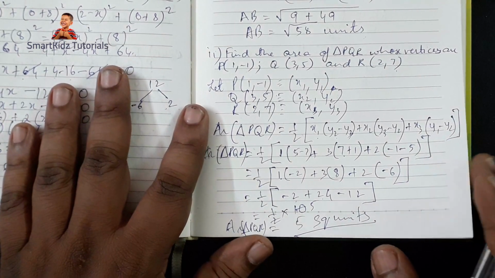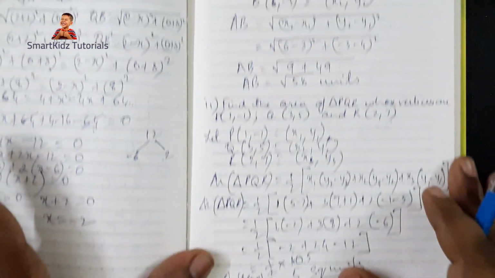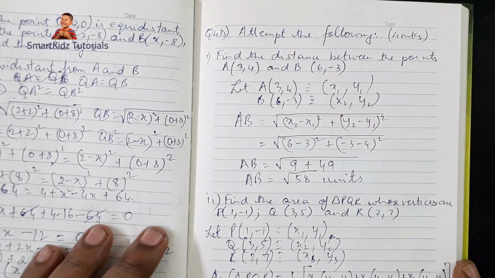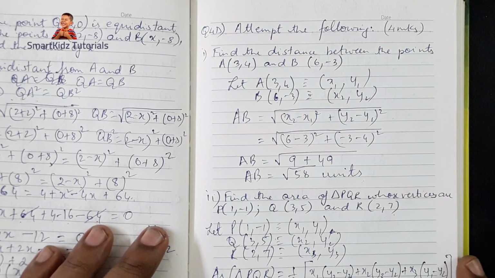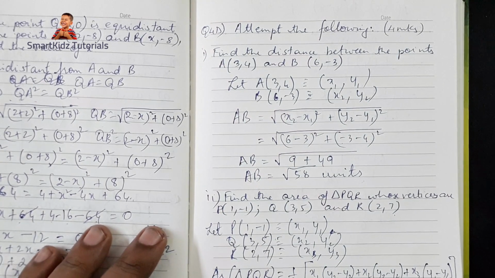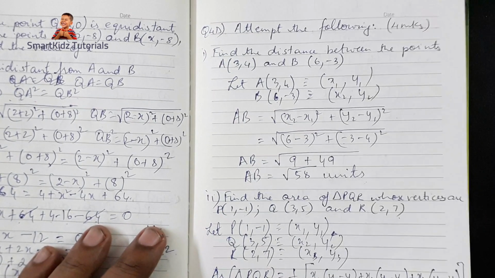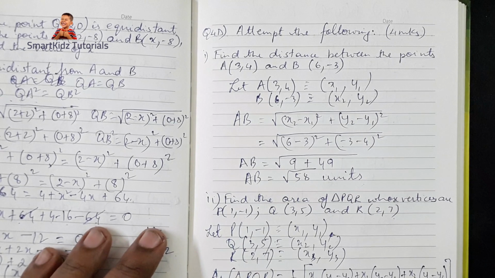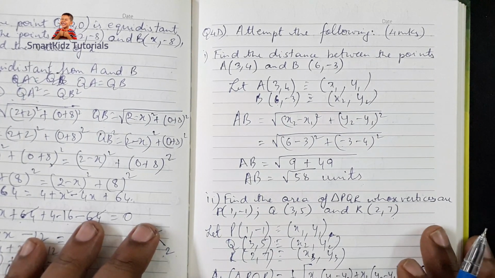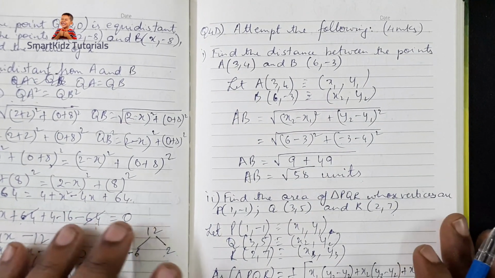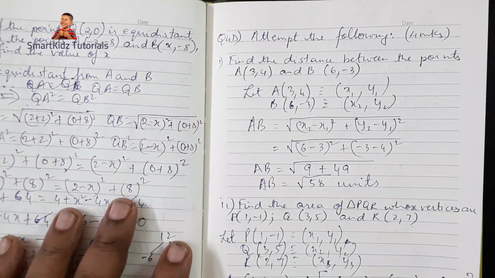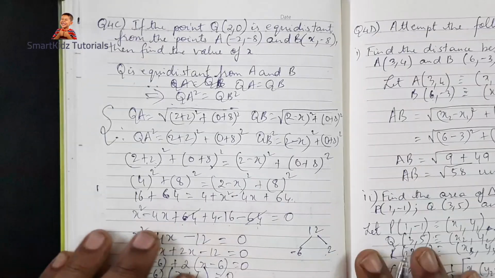So with this we come to the end of this paper, that is the level 2 maths paper which came for the board exam, Goa board exam, April 2022. I hope you have found the solutions easier to follow, and personally I felt that it was an easy paper for students, especially if you have studied. Nothing complicated in this, and there was sufficient time to complete this paper as well.